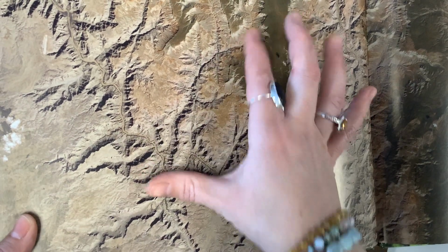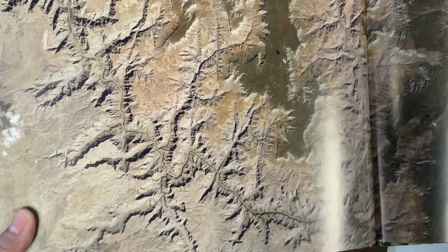And so if we zoomed in on each one of these, then it would have smaller streams coming in and out.